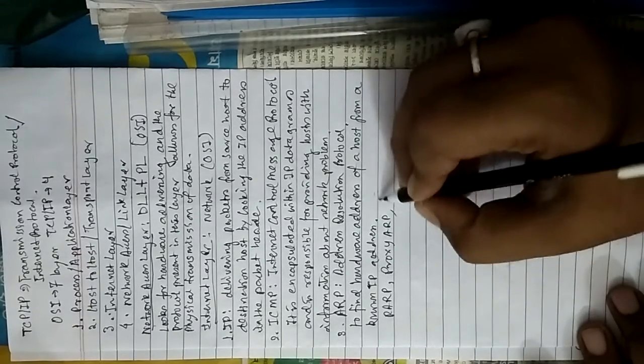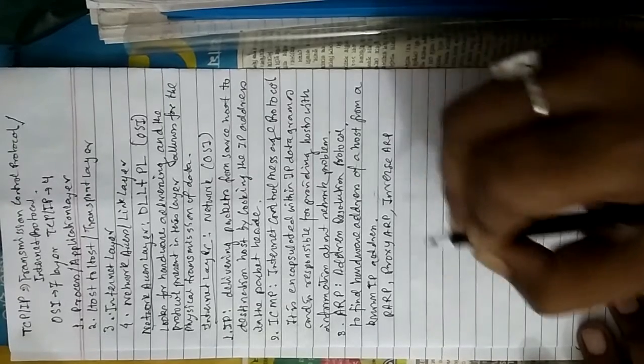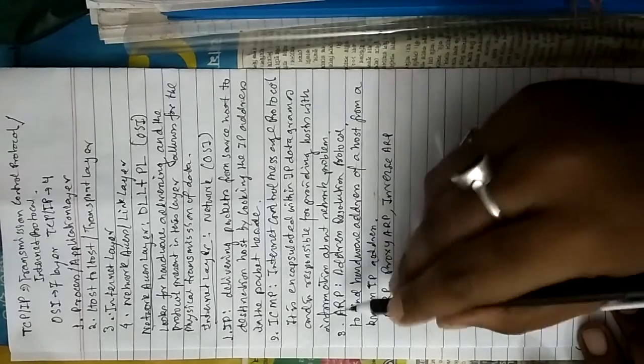Another is inverse ARP. Okay, so there are several kinds of ARP.